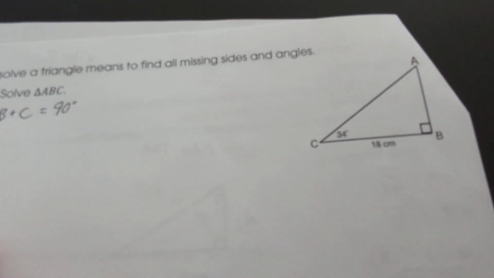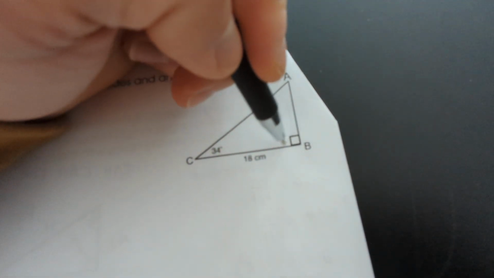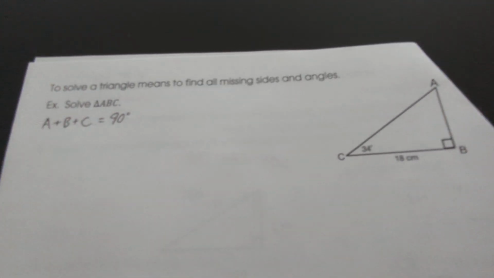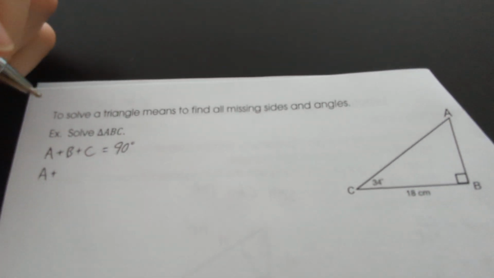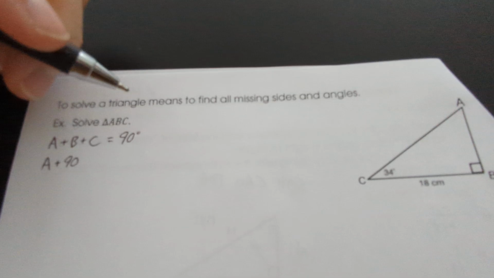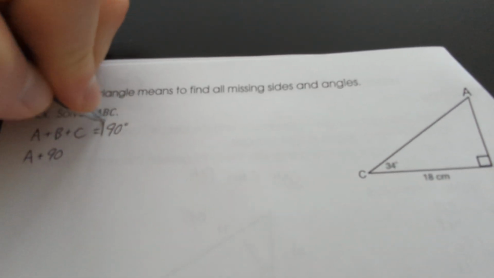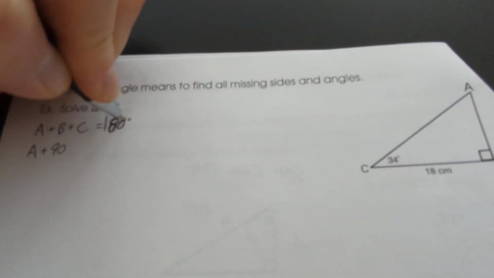Okay, we know angle C, and it doesn't tell us angle B, but we can see it's a right angle, which is 90 degrees. So we don't know angle A, so we'll leave it as A. We know angle B is 90. Oh, I messed this up. Sorry. All angles add up to 180, not 90. All angles add up to 180. Hopefully you caught that. I wrote that down wrong.